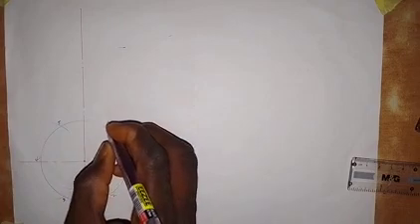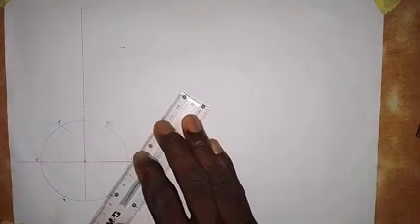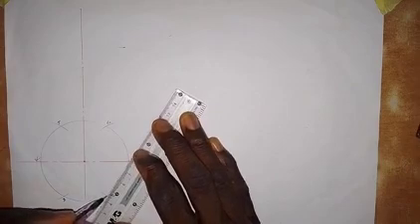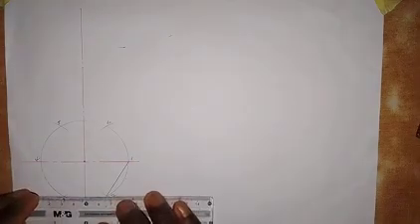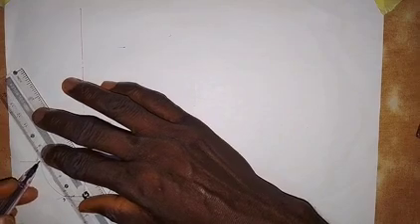So I'm going to join these points together. We join 1 and 2 together with a straight line. Then we join 2 and 3 together like this, and we join 3 and 4 together.